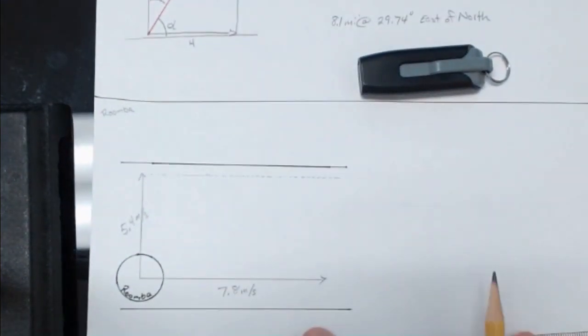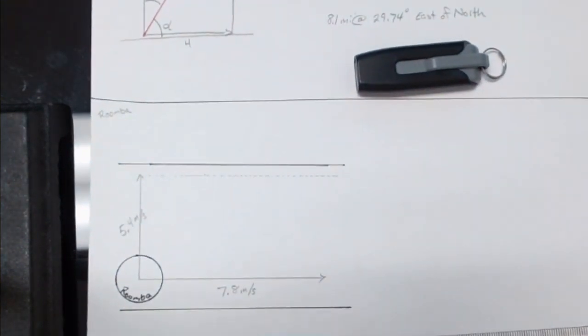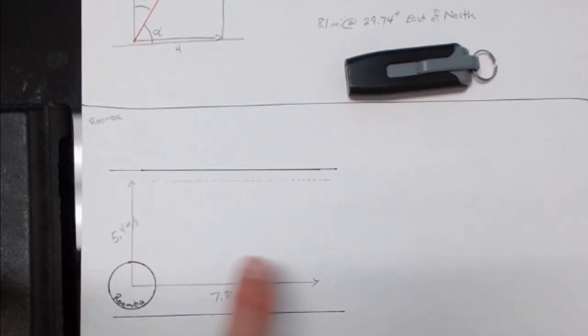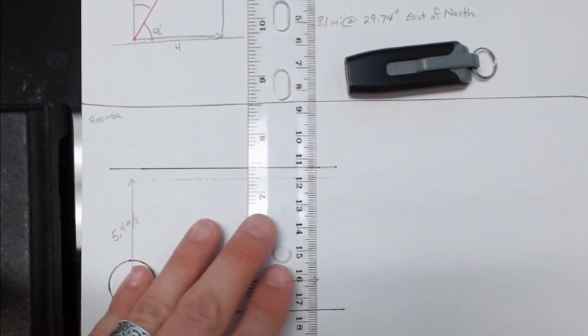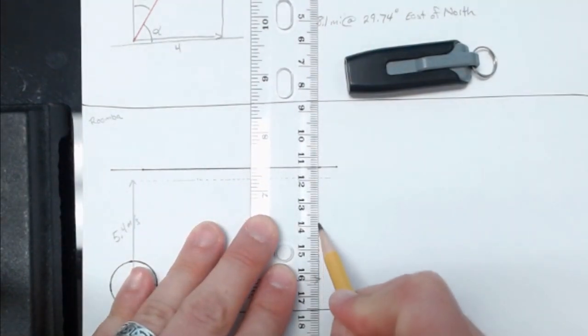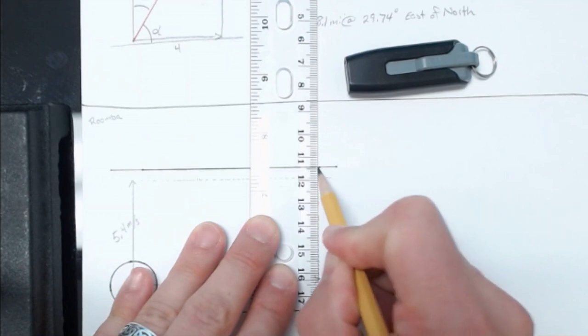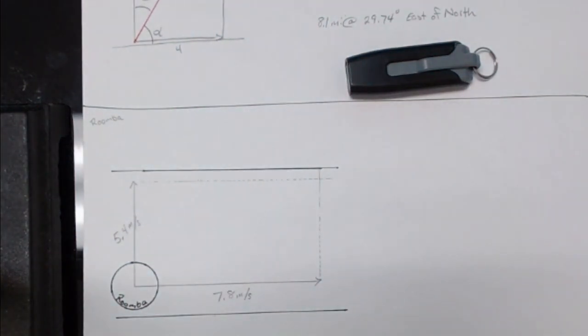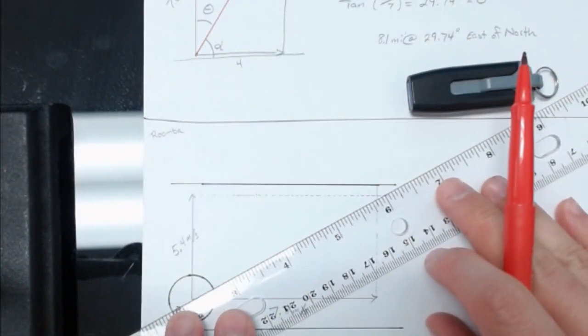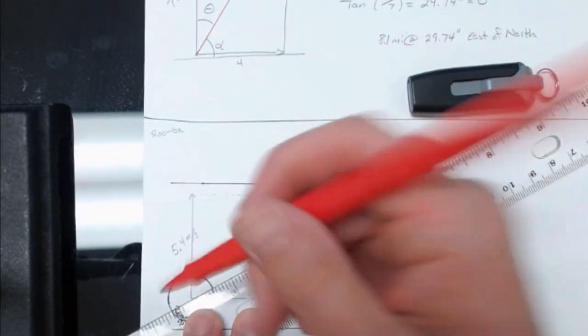So now I've got a dotted line up there. And then I'm going to copy and paste this vector right over there. So it's going to look like this. And now I'm going to draw a line from the origin to the opposite corner, like this.